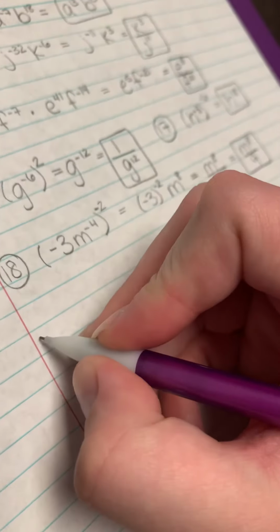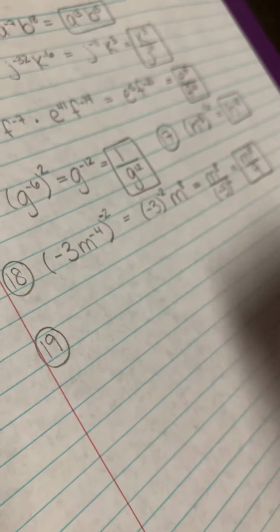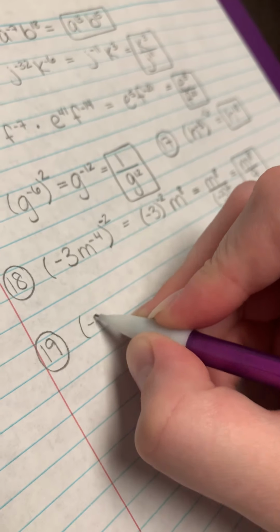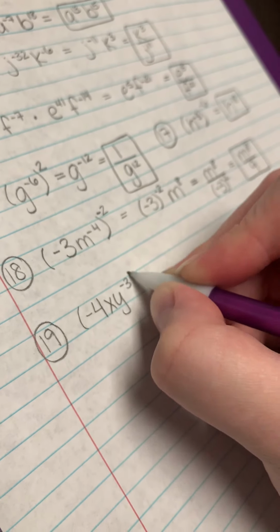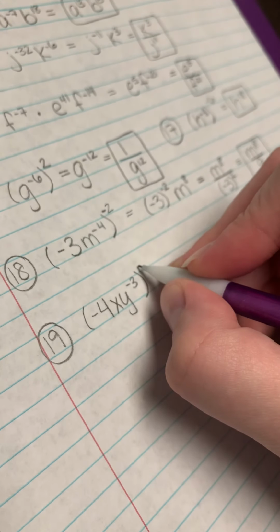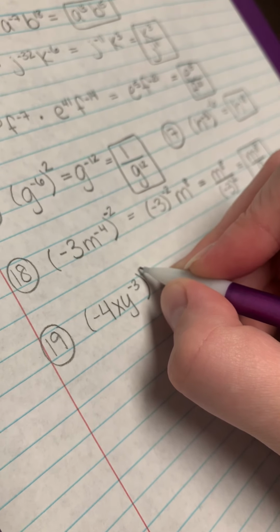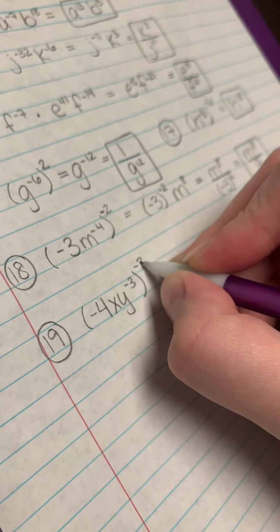Now I'm going to have you go ahead and try number 19. Quantity negative 4 x y to the negative third to the negative third power.